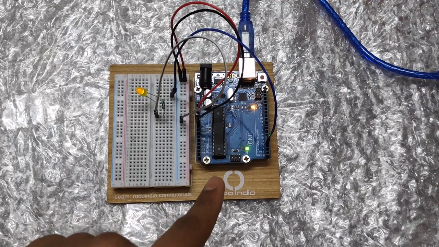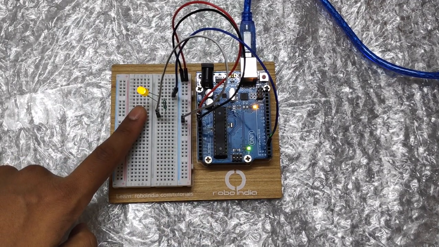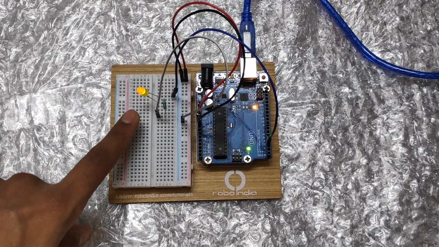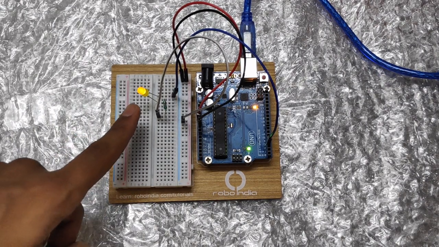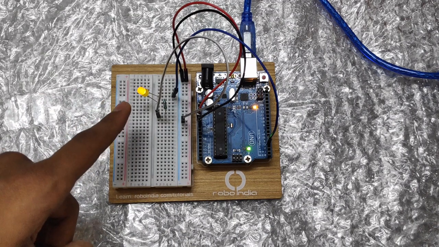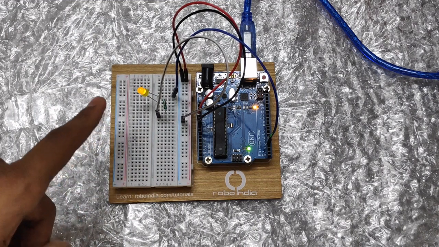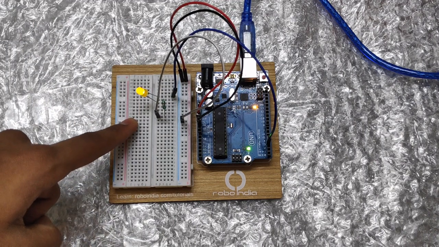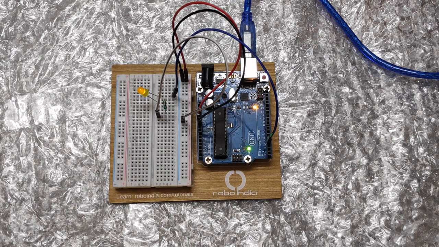Now let's upload. Now, awesome! The code is uploaded. Now you can see the brightness is very less. Now it gradually decreases and waits for 100 milliseconds. Now before, the LED glowed more bright than now. So now you can see it gradually decreases and again glows.